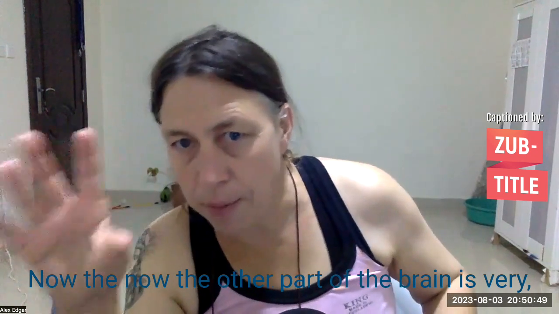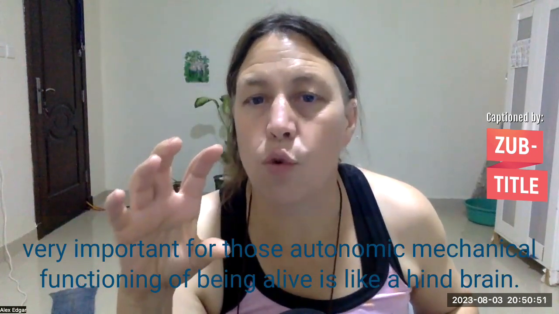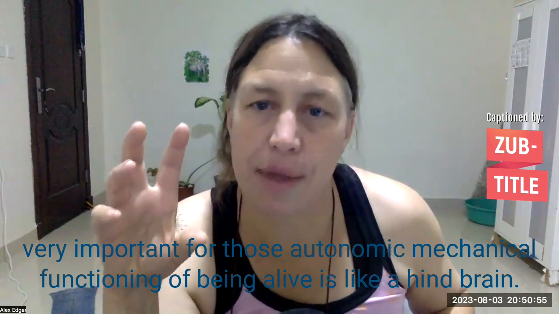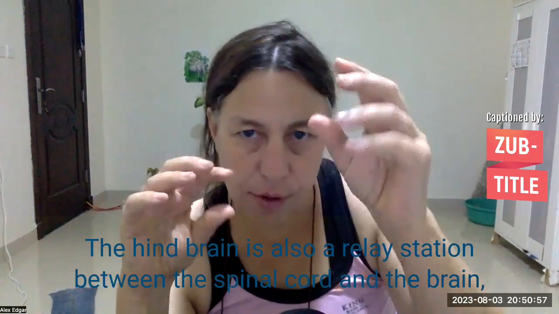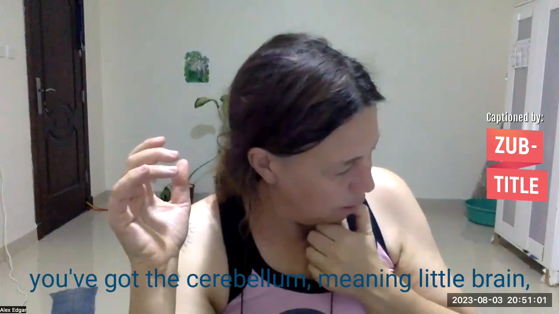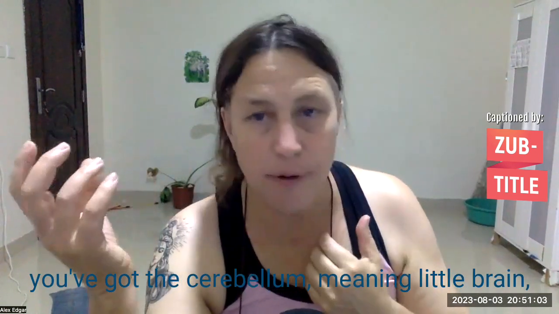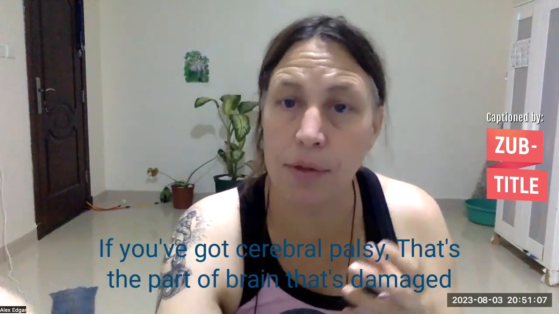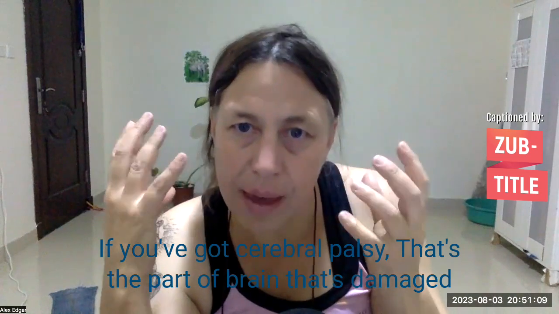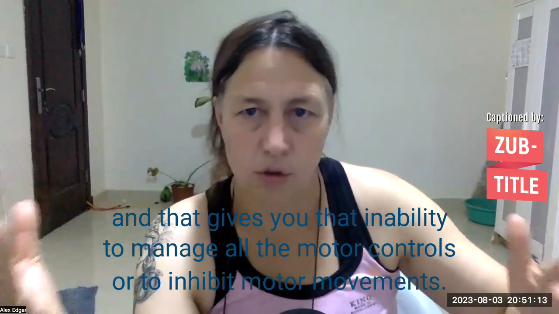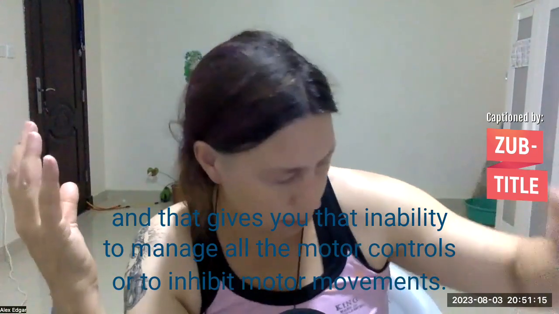Now the other part of the brain that is very important for the autonomic, mechanical functioning of being alive is the hindbrain. The hindbrain is also a relay station between the spinal cord and the brain. You've got the cerebellum, meaning little brain, which is where your balance and coordination comes from. If you've got cerebral palsy, that's the part of the brain that's damaged, and that gives you that inability to manage your motor controls or to inhibit motor movement.